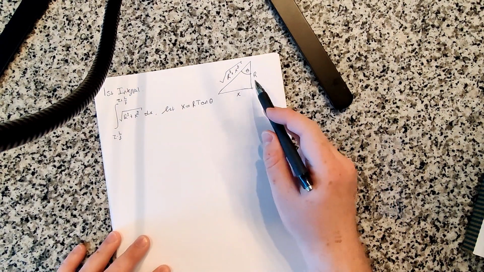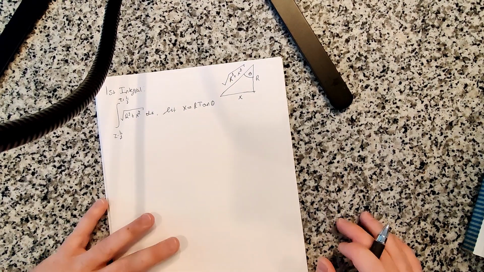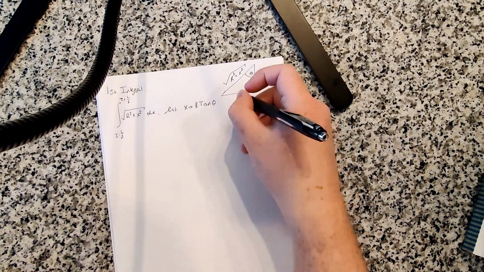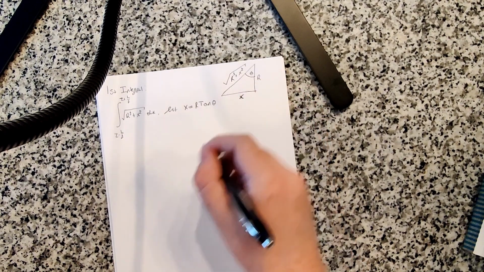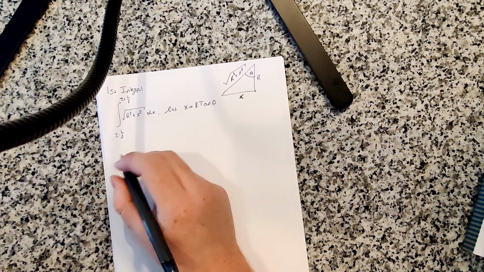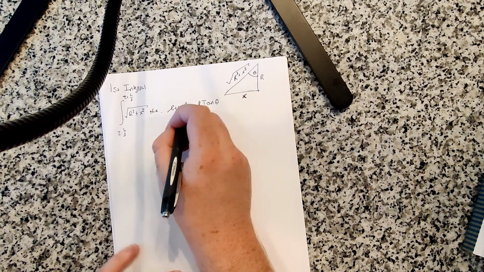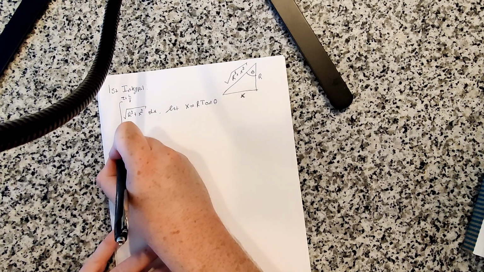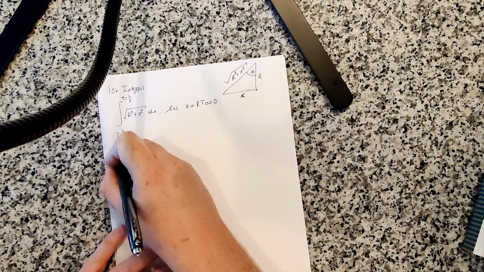I believe that kind of represents our triangle for our trig sub. So plugging that in, this is probably going to end up being some kind of secant integral.